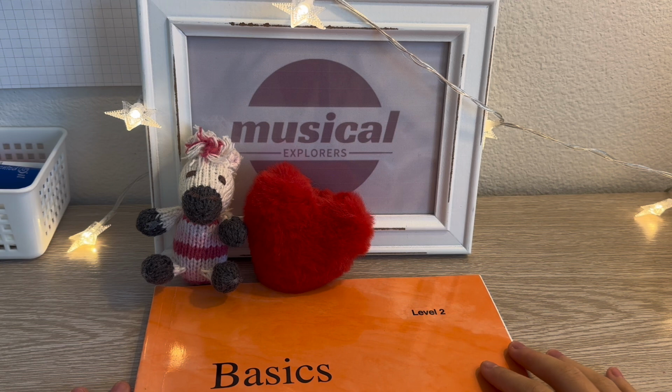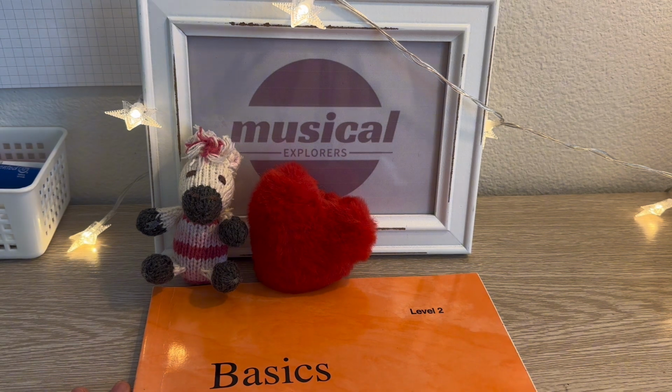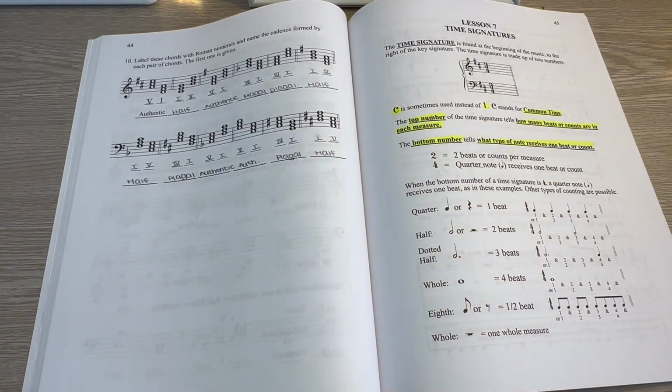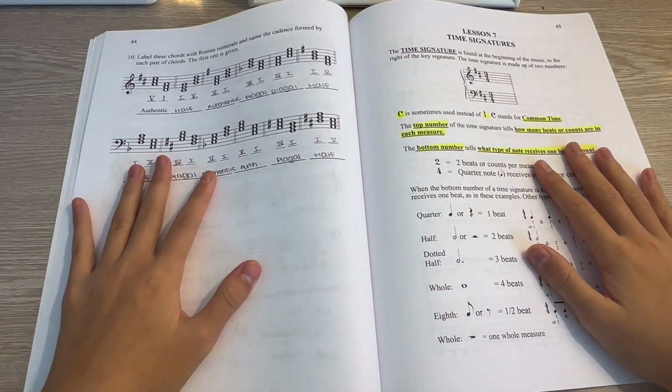Today we're going to continue to do our level 2 theory book. Alright musical explorers, so today we're going to be doing lesson 7 on time signatures.